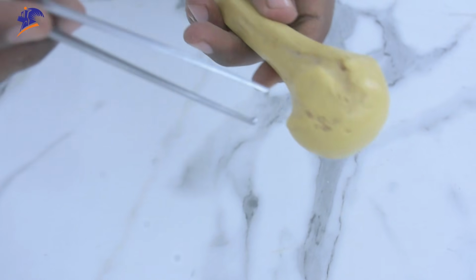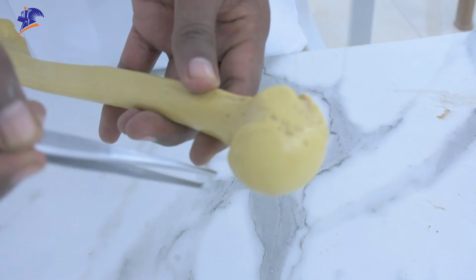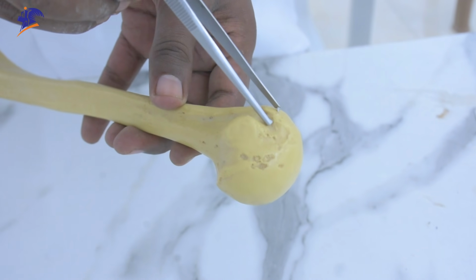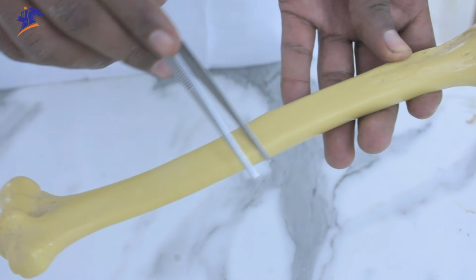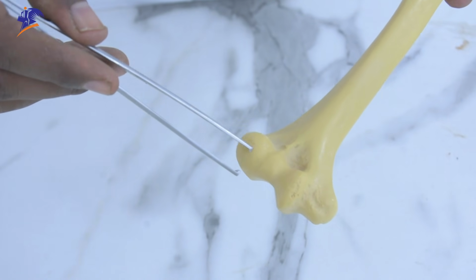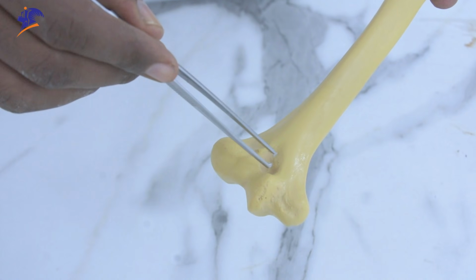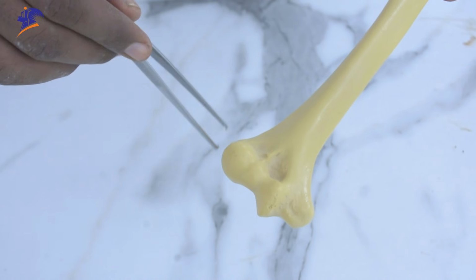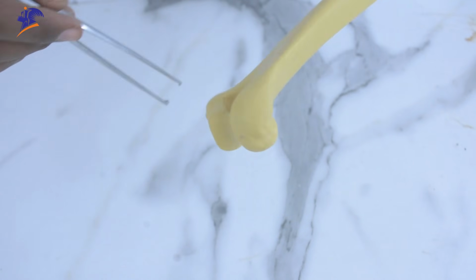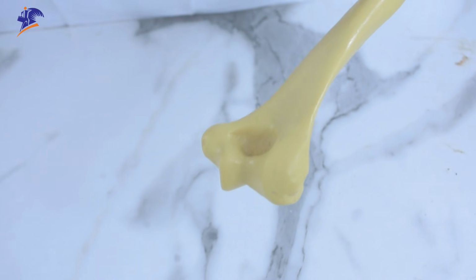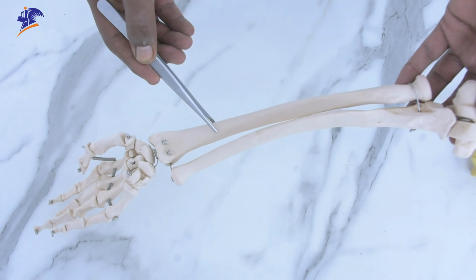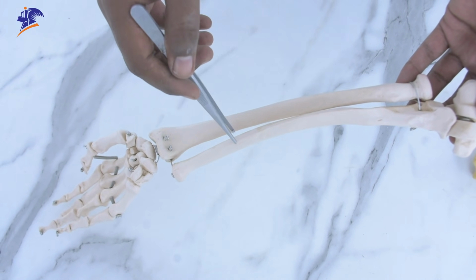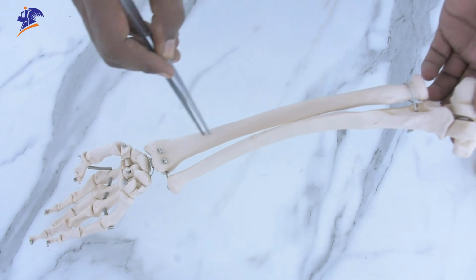Again, this is the head of the humerus, the anatomical neck, lesser and greater tuberosities, bicipital groove, deltoid tuberosity, shaft of the humerus, capitellum, trochlea, coronoid fossa, medial epicondyle, lateral epicondyle, and olecranon fossa. In the forearm, we have the radius, which is located laterally, and the ulna, which is located medially. This is the radius.